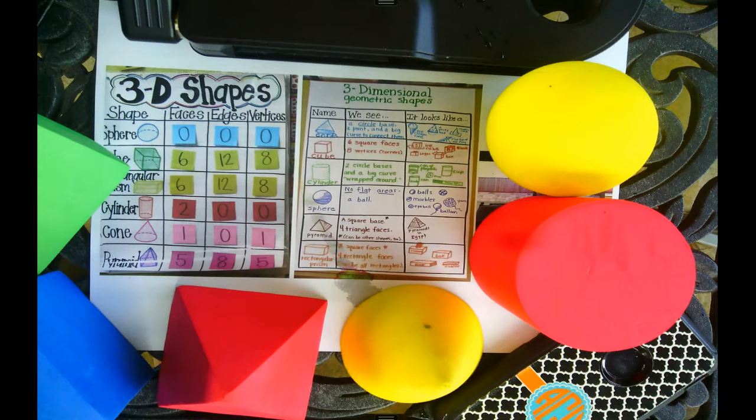I don't expect you to memorize all the attributes of all of our 3D shapes. Now, it's good to be familiar with them and to be able to know, sphere, 0, 0, 0. Cone just has that one face. However, resources are always available for us, and we always need to make sure we're using those resources to support our learning. So I'm going to keep showing you this.